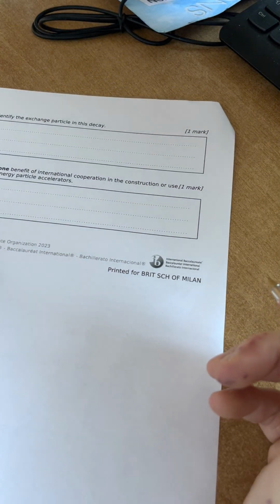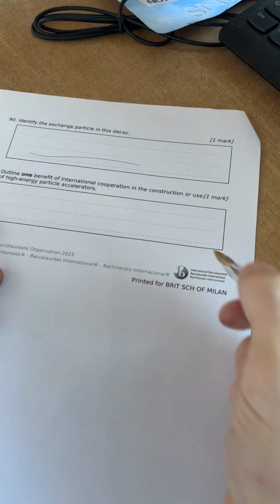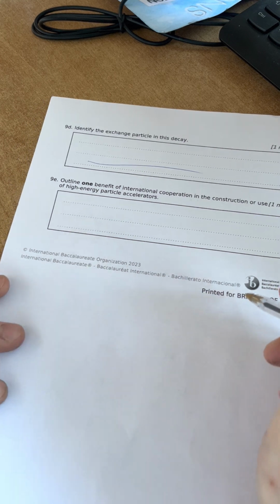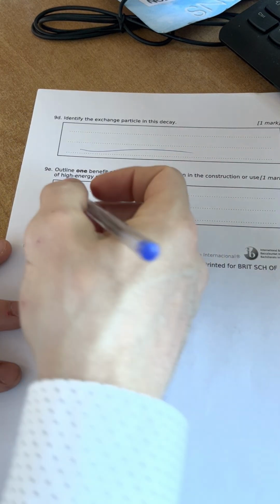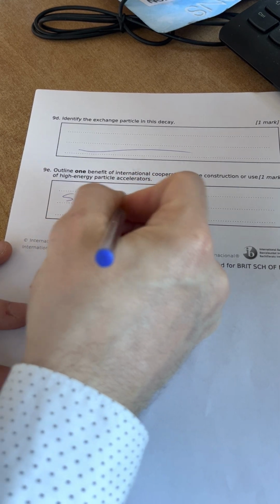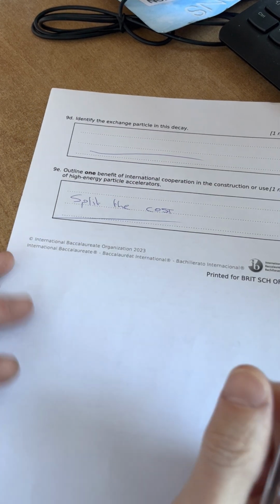I think we're there. Done that because I just spoke about it in the previous question. And what is the benefit to multiple countries doing this? It costs a lot of money. So if you've got multiple countries doing it, then you split the cost. So a little bit of a wider context question. Cool.